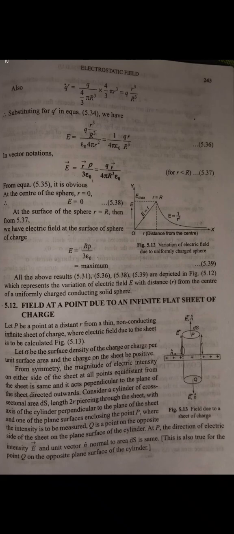sigma be the surface charge density of the charge, or charge per unit surface area, and the charge on the sheet be positive. From symmetry, the magnitude of electric intensity on either side of the sheet at all points equidistant from the sheet is the same, and it acts perpendicular to the plane of the sheet, directed outwards.